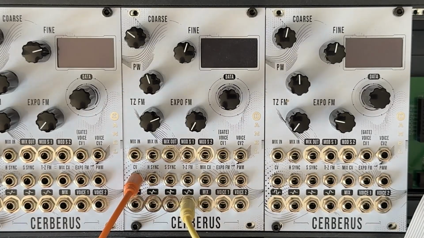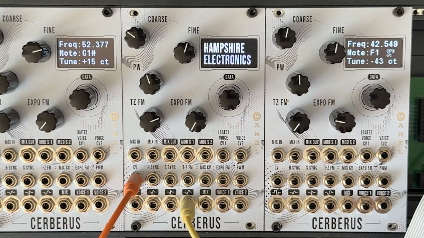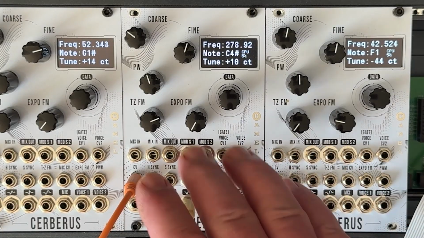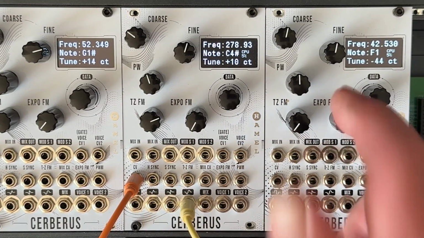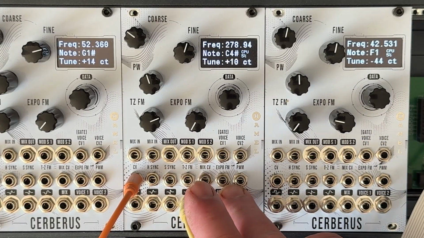Hi, so we're back with the Cerberus today. Let's just switch her on. And we're going to be having a look at some FM. And when I say FM, I mean frequency modulation between the three engines that we have in here. So the analog and the two digital.